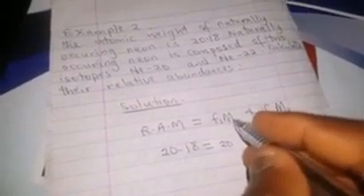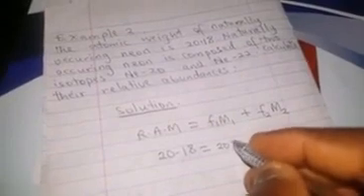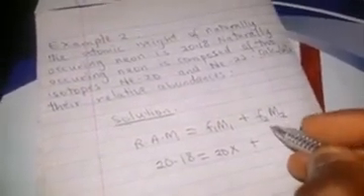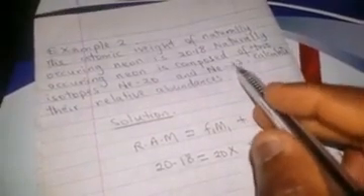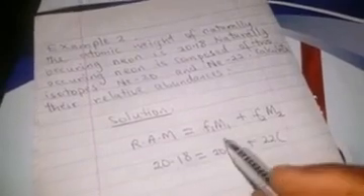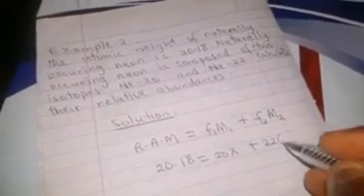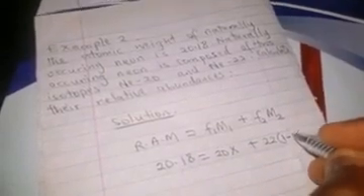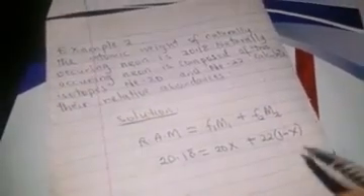We don't know the relative abundance, so we can call it X. Now plus F2. What is F2? F2, the second mass number, is 22. If the relative abundance of the first is X, the relative abundance for the second we can write as 1 minus X. That's if we are calculating in terms of fraction.